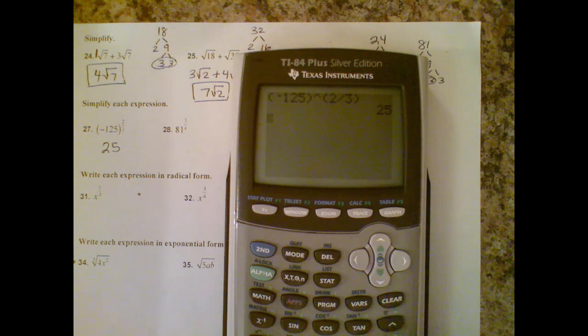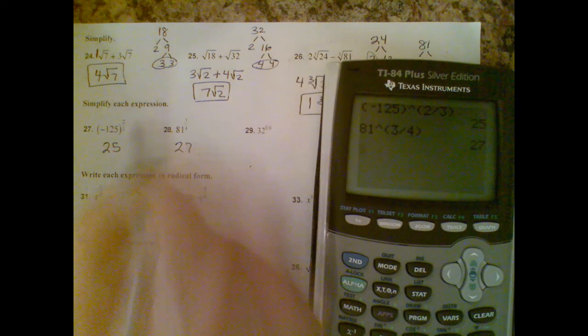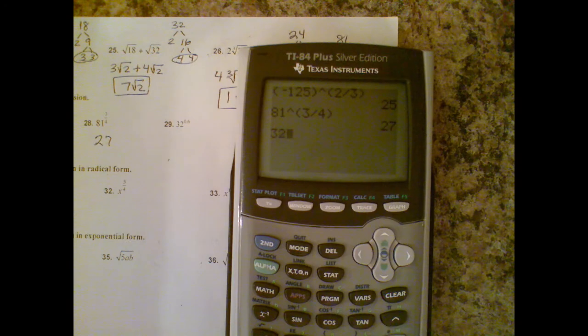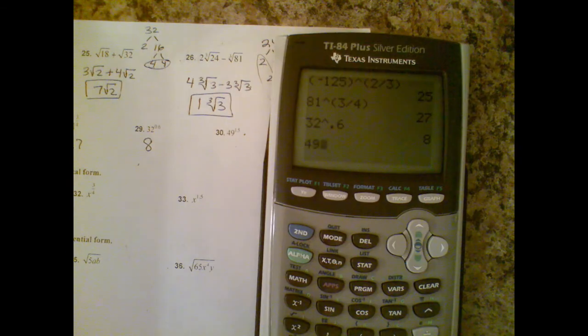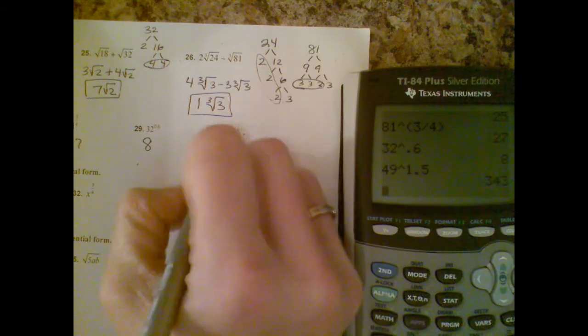The next one, 81 to the 3/4 power. Again put that exponent in parentheses. We get 27. 32 to the 0.6 power. We get 8. And the next one, 49 to the 1.5 power. 343.